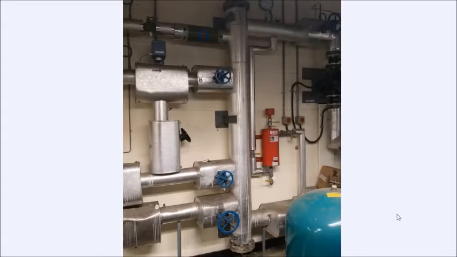I'll just show you an example of a low loss header. So we've got the boiler feed water coming into here, and this is the header here, common header, and so that hot water is entering into here, and that can either leave through this pipe or through this pipe, or it can continue down and back around into the boilers to pick up more heat.